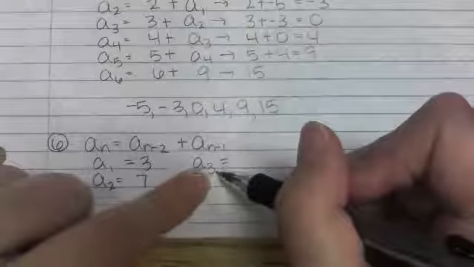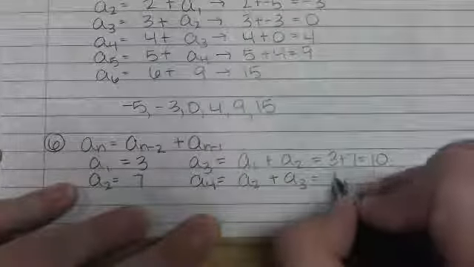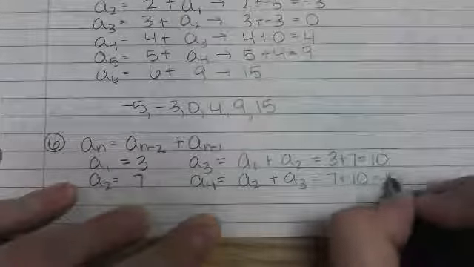So if I'm doing a sub 3, then a sub n minus 2 would be 3 minus 2. So that's 1. And 3 minus 1 is 2. So the third term is the first term plus the second term. So that's 3 plus 7 makes 10. The fourth term is going to be 4 minus 2 here, which is 2, and 4 minus 1 here, which is 3. So the second term plus the third term would be 7 plus 10, and that makes 17.